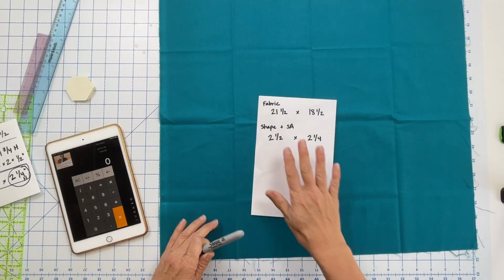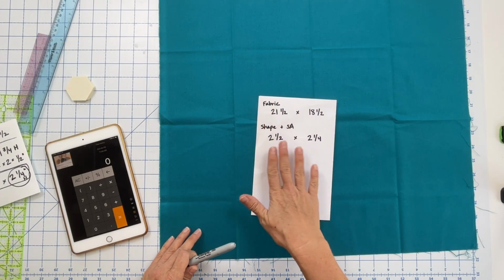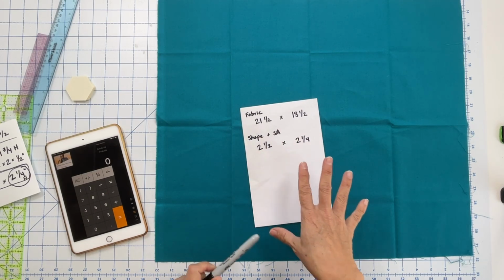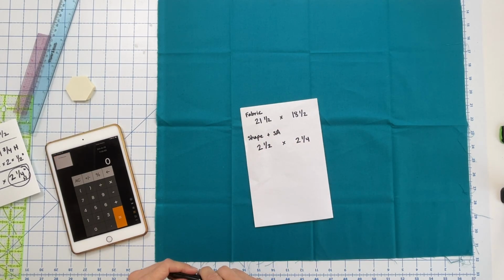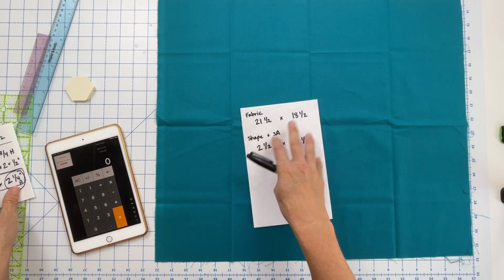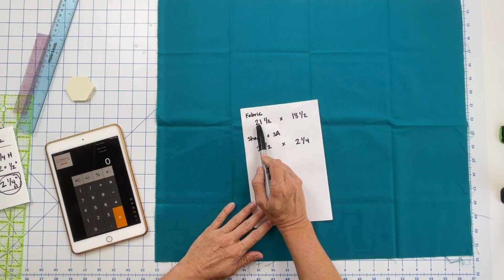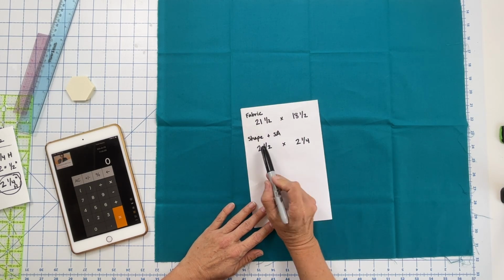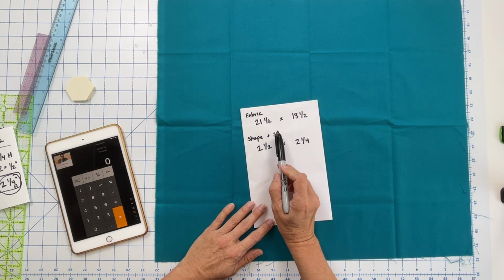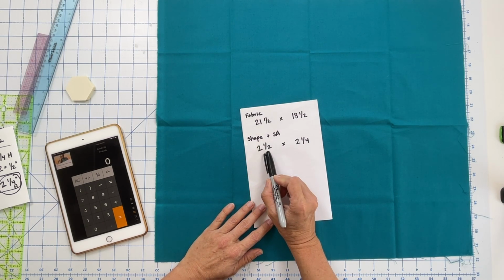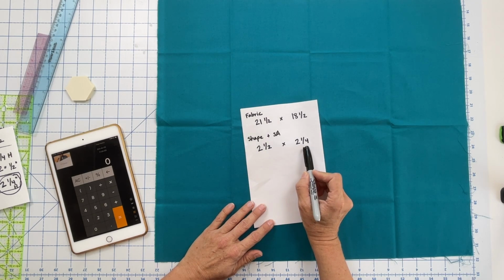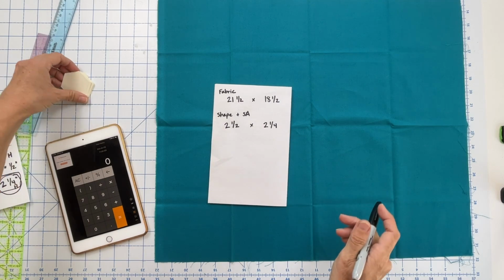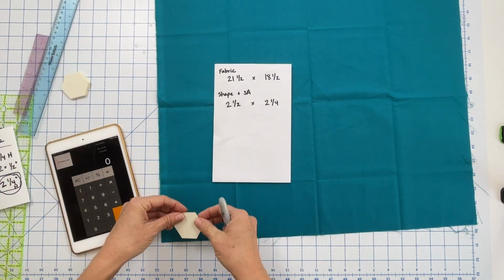Okay, so I went ahead and rewrote out these numbers so that they're in an easier format to read and to refer to. On this sheet, I've got my long dimension of fabric on the left and my short dimension on the right. And for the shape plus the seam allowance, I did the same thing. I've got the long dimension on the left and the short dimension on the right, just so that it's more consistent.